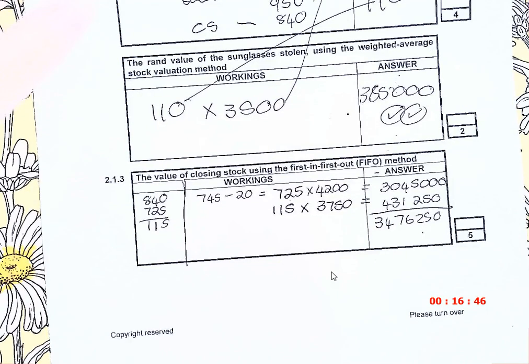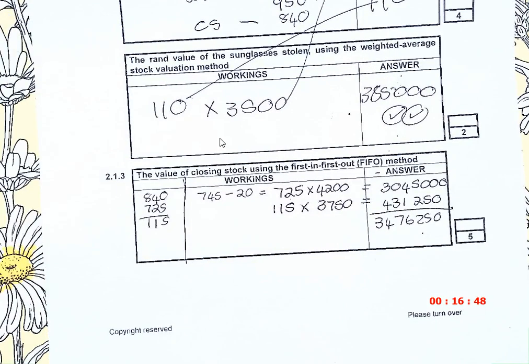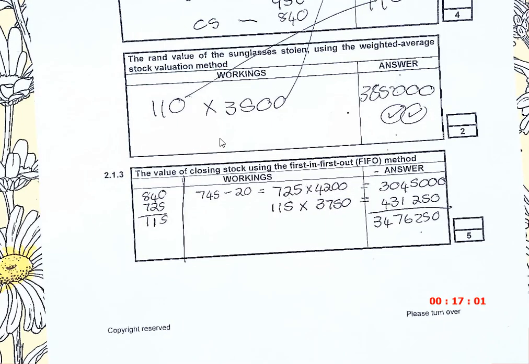Yes, sure. So is it illegal to change? It's illegal, but not like you're going to go to jail. But SARS can see it as tax evasion if you change your method of calculating without getting their permission. So just inform them.